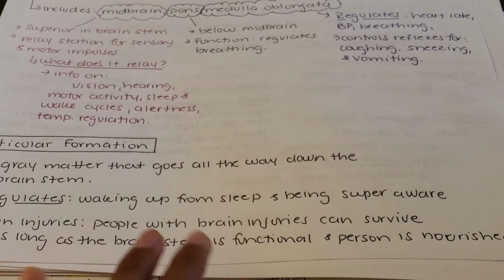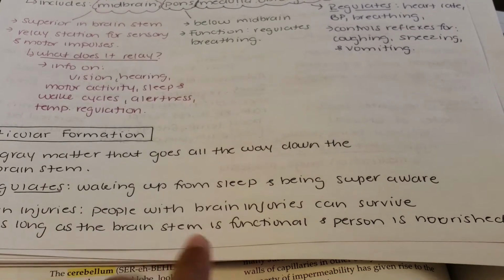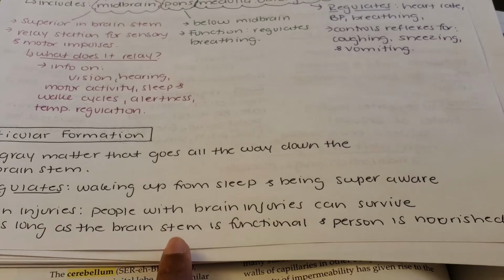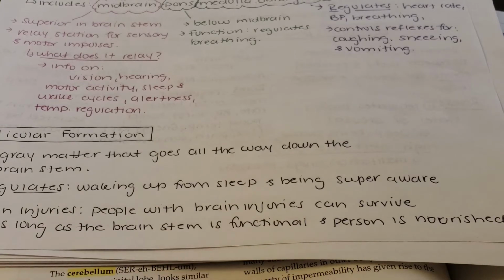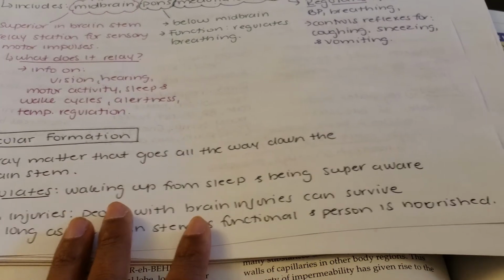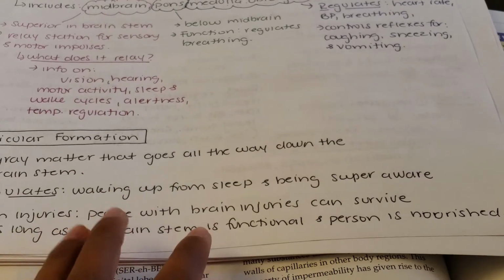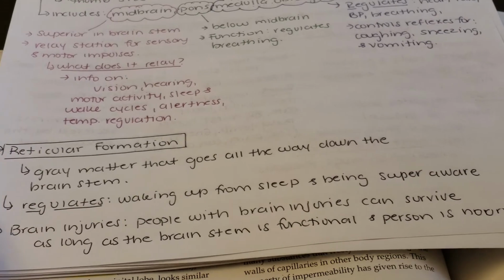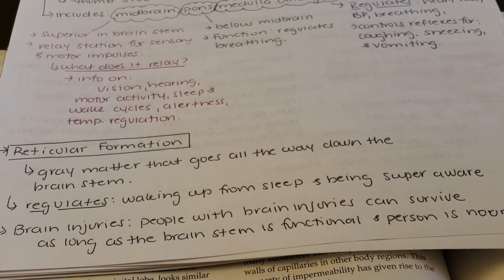So for people who have brain injuries, as long as there's no severe damage to your brainstem, pretty much that person will be able to function, as long as obviously they're well nourished, they're hydrated, and that their brain can recover. That person can recover pretty well with that kind of brain damage that is not fatal or has not severely struck the brainstem.